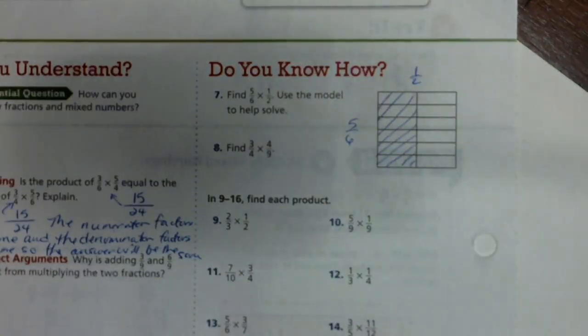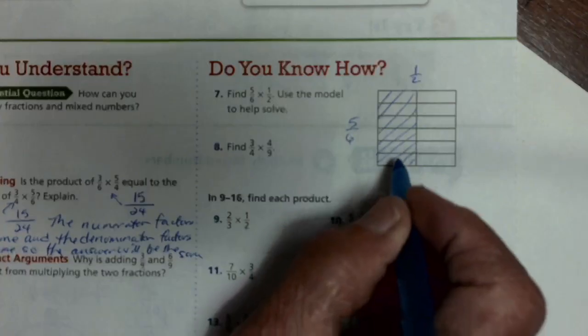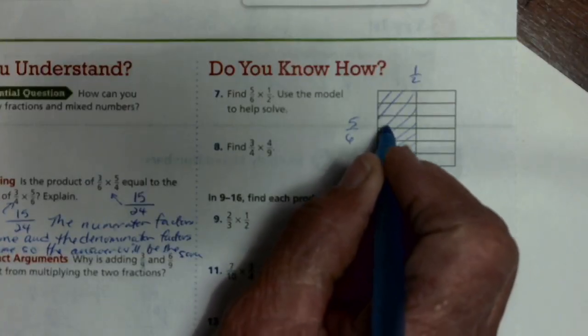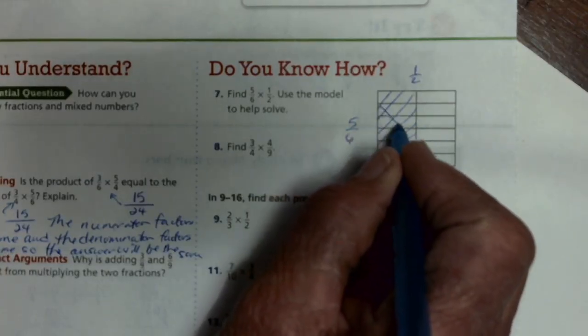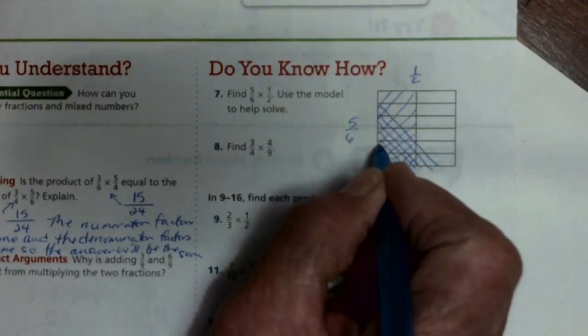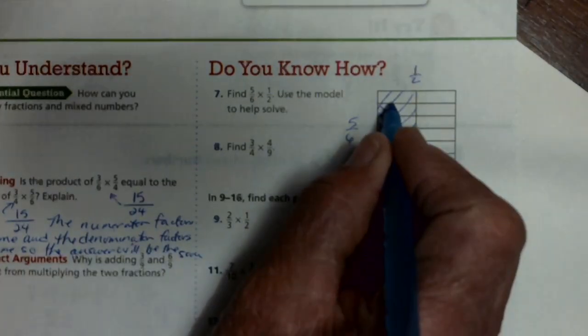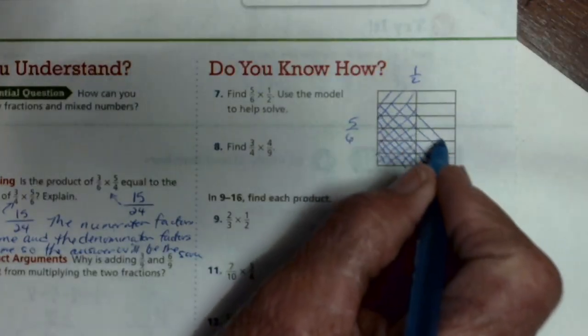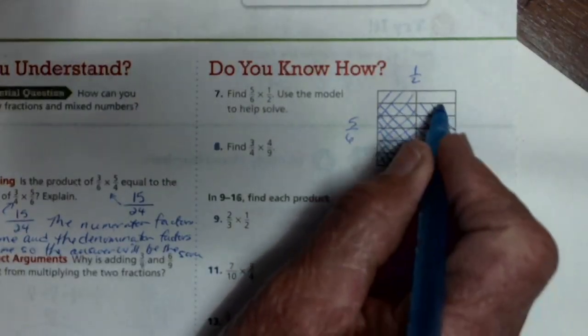And then I need to mark 5/6. 1, 2, 3, 4, 5. So I'm going to mark here, and here, and here.